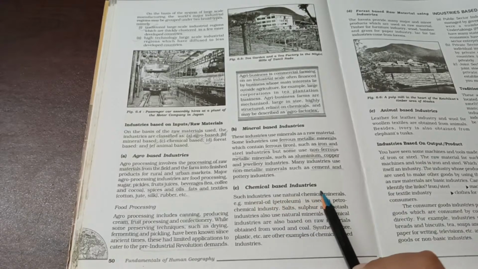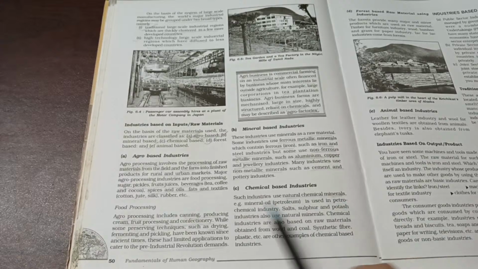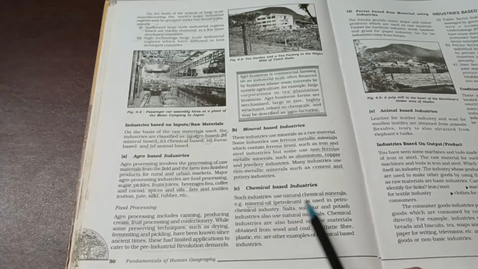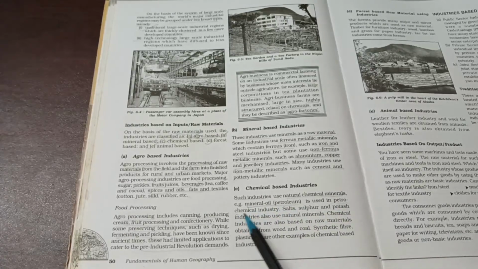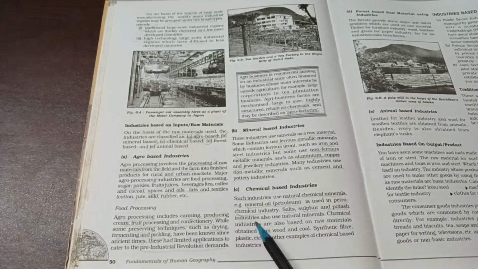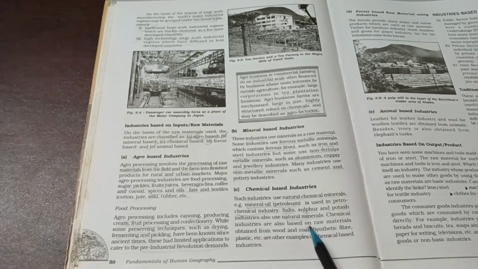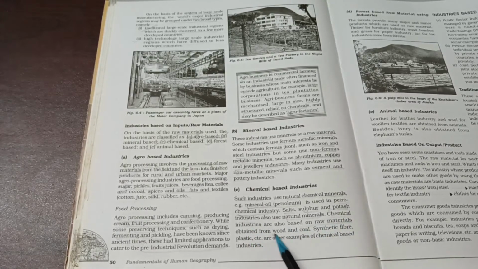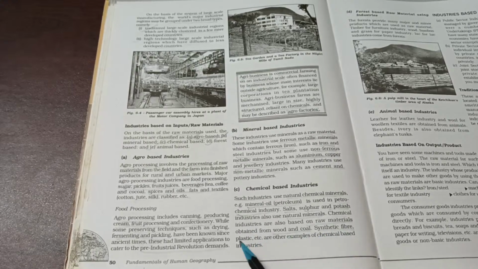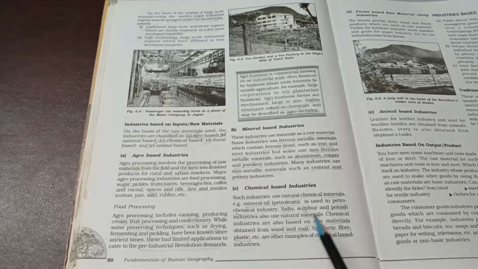Chemical based industries. Such industries use natural chemical minerals. For example, mineral oil or petroleum is used in petrochemical industries. Salt, sulfur, and potash industries also use natural minerals. Chemical industries are also based on raw materials often from wood and coal. Synthetic fiber, plastic, etc. are other examples of chemical based industries.